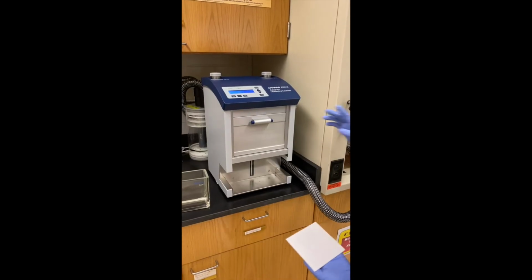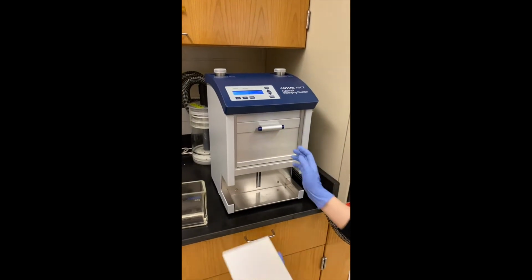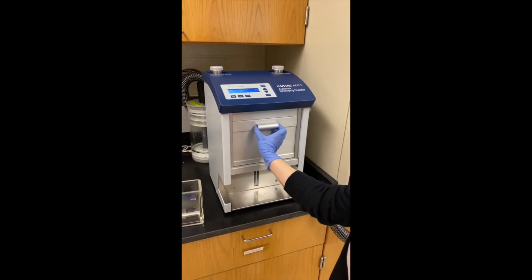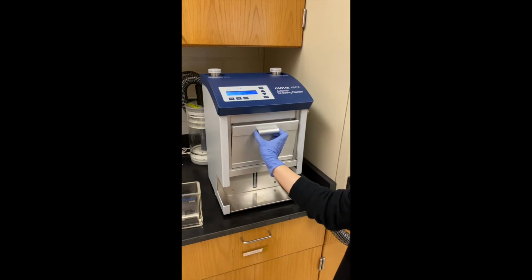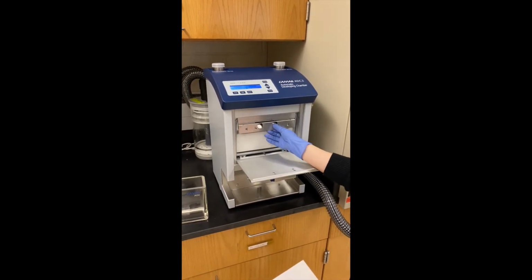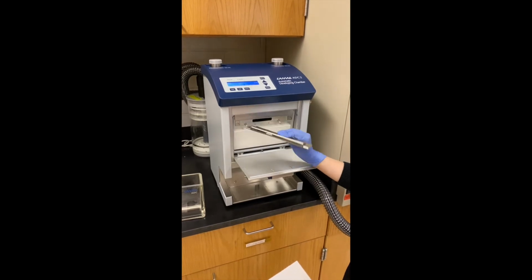The instrument was already on. So to put the plate in the instrument, you pinch this handle, I guess, and then lower it. There is a metal part right here. It's magnetic.